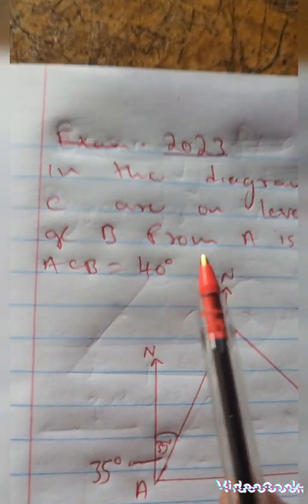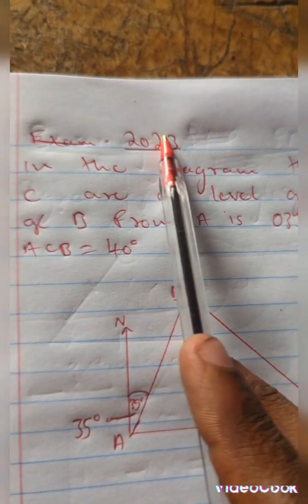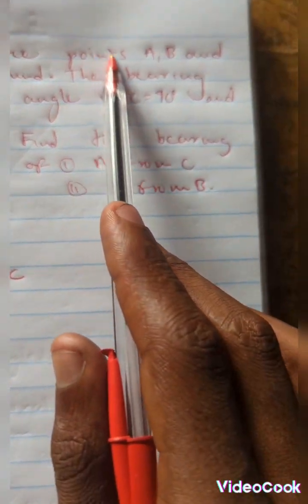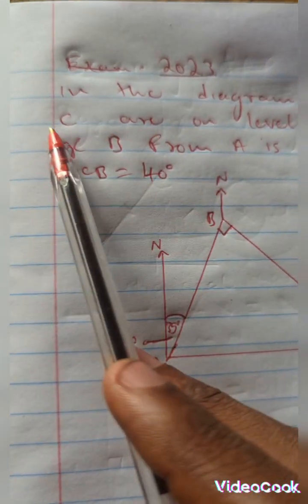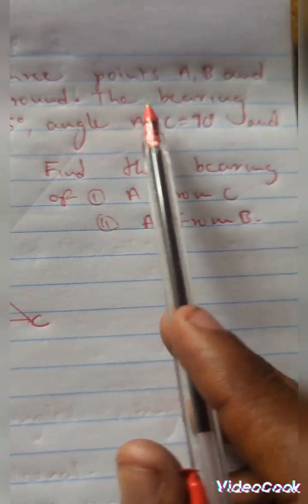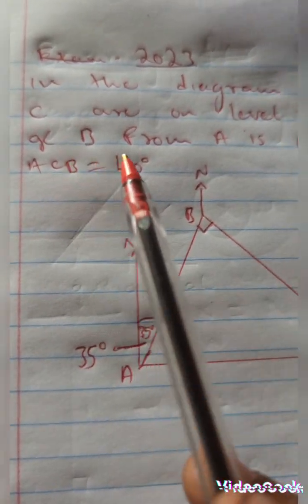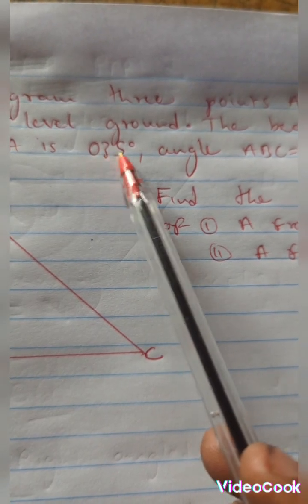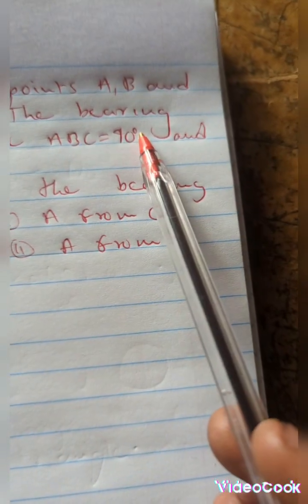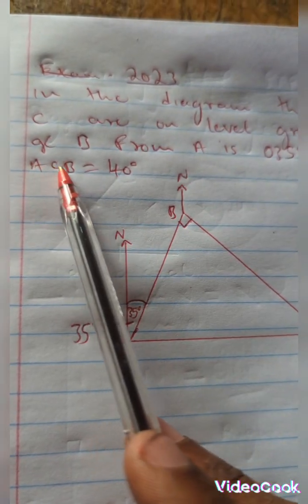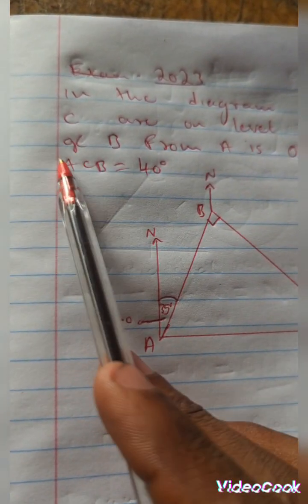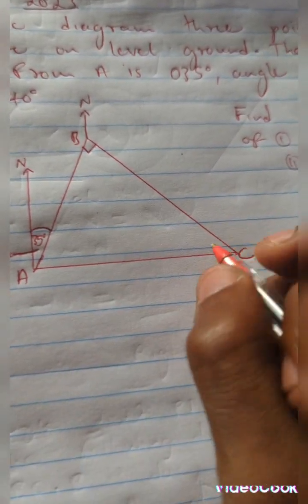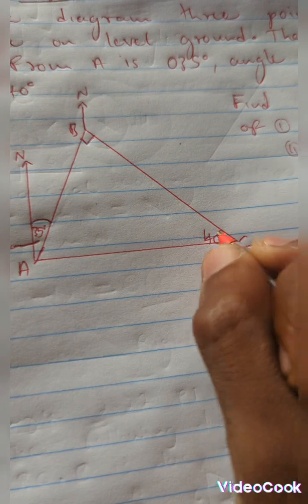The second example, the second question is this one. In the diagram below, 3 points A, B, and C are on the level ground. The bearing of B from C is 35, angle B is 90, and angle ACB is 40. This angle is 40 degrees.